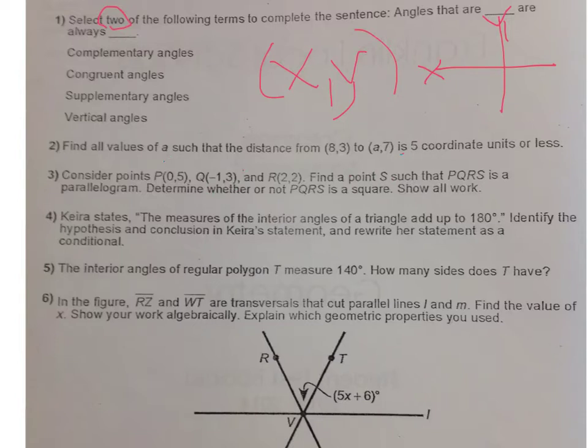Alright guys, 6. Some of it got cut off in this picture, so as I read this, make sure you're looking at your test booklet. In the figure, RZ and WT are transversals that cut parallel lines L and M. Find the value of X. Show your work algebraically. Explain the geometric properties you used.